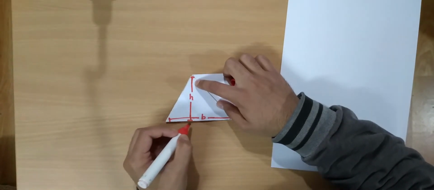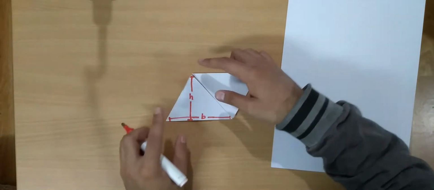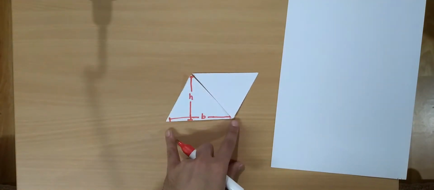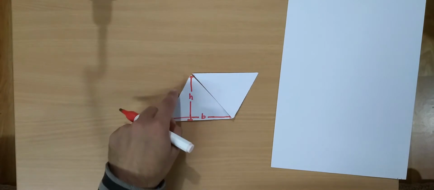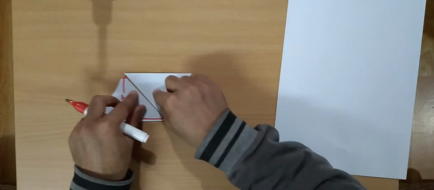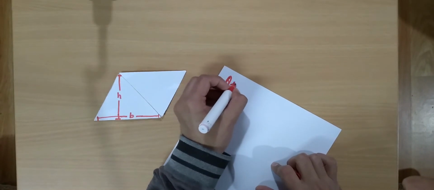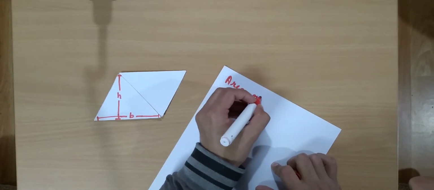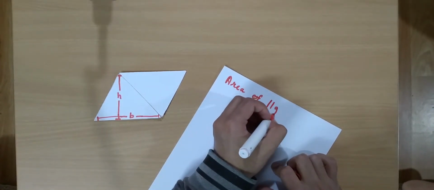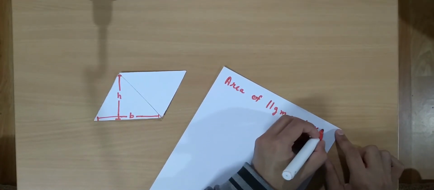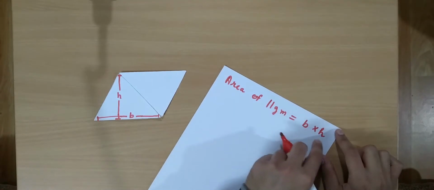I'll represent that with H. So that's the height, the corresponding height, and that is the base. If I multiply base times the height, I get the area of this parallelogram. So the area of the parallelogram equals base times height, or B times H.